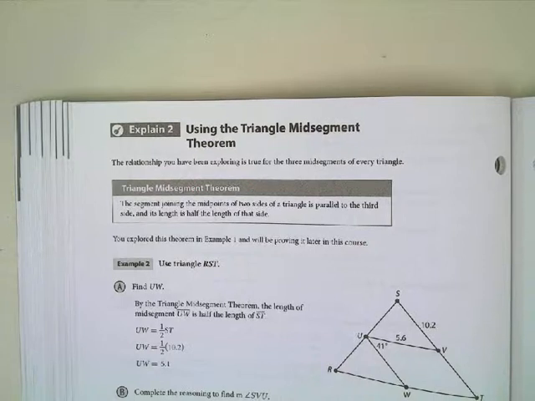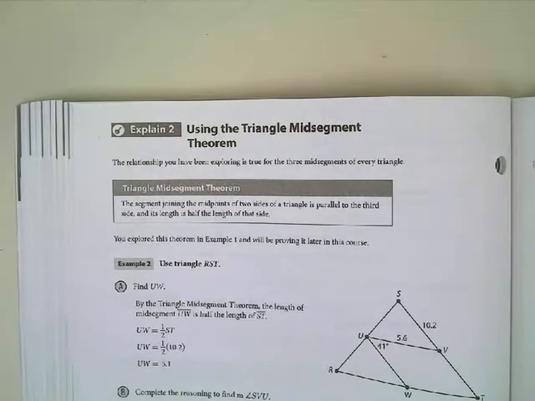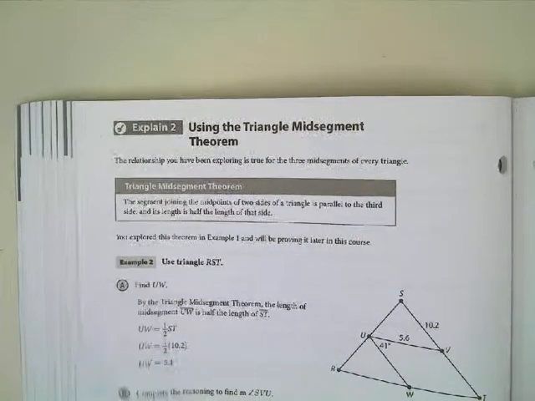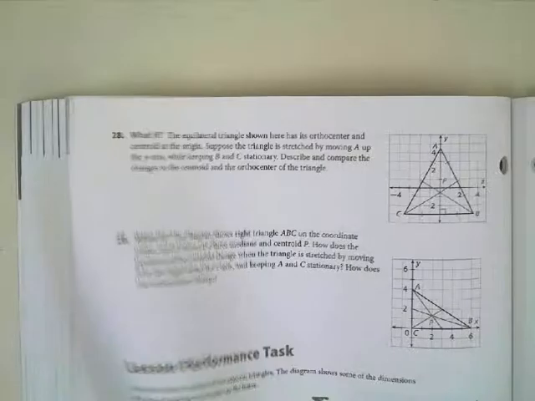So, let me give you guys your assignment. So, back on page 390, I'm going to get into this here.